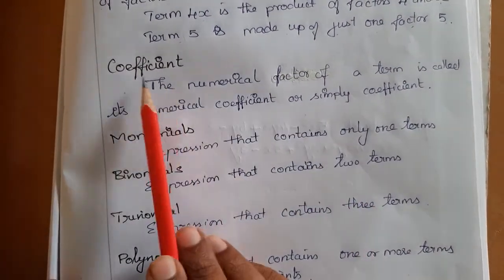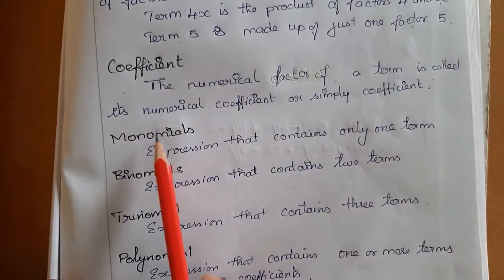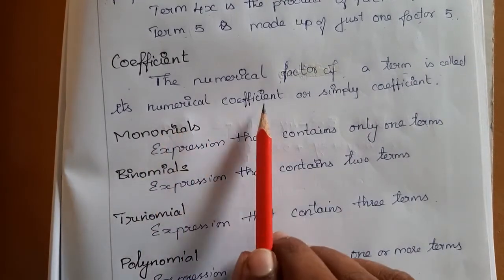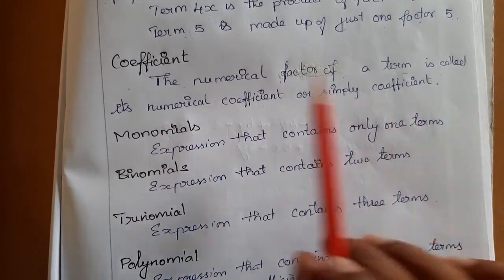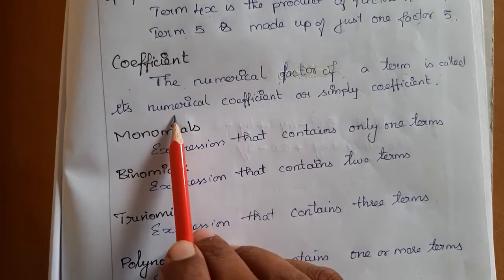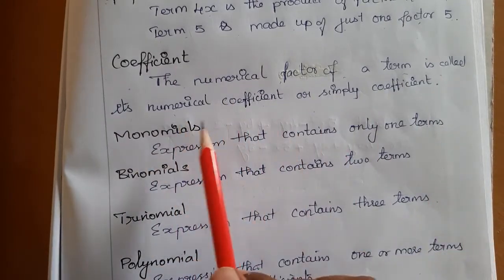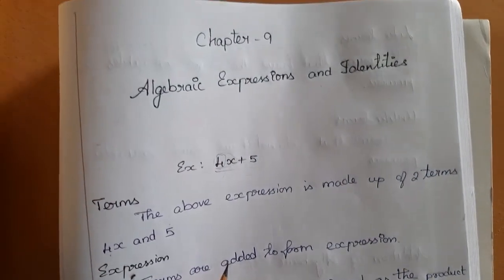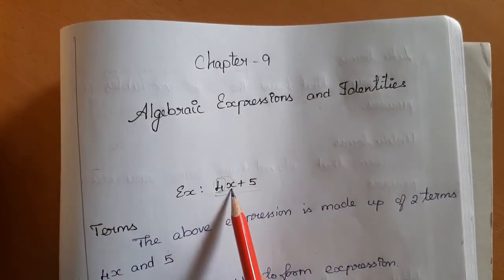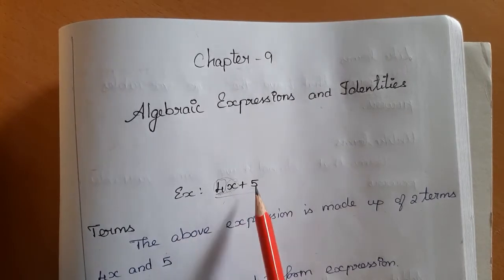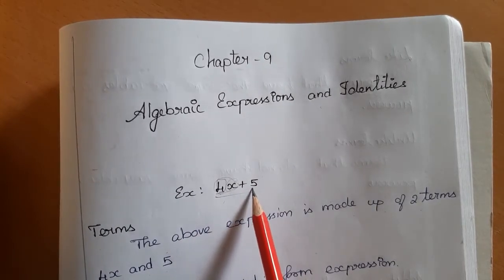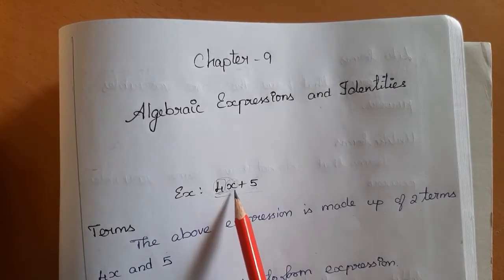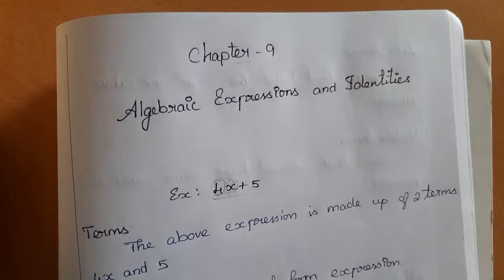And the coefficient: the numerical factor of a term is called the numerical coefficient or simply coefficient. If they mean simply the coefficient, it also means the numeric, and if they say numerical coefficient, it also means the numeric. So here the numeric coefficient is 4. Coefficient of x is 4. The 5 is a constant, with no variable, so we call it a constant. Here we have a variable, so the coefficient of this variable, that is the coefficient of x, is 4.